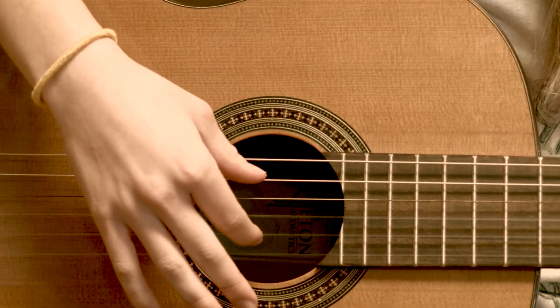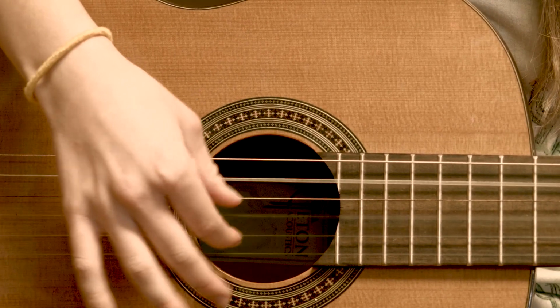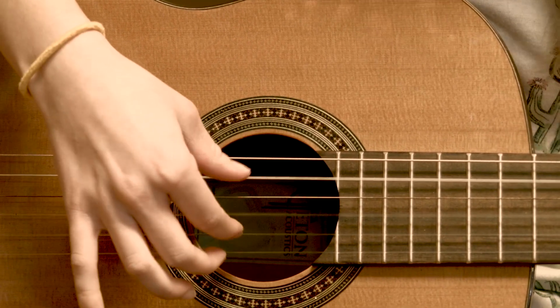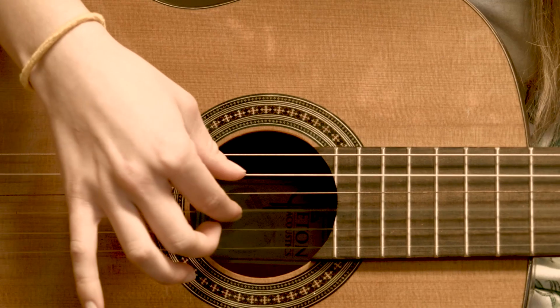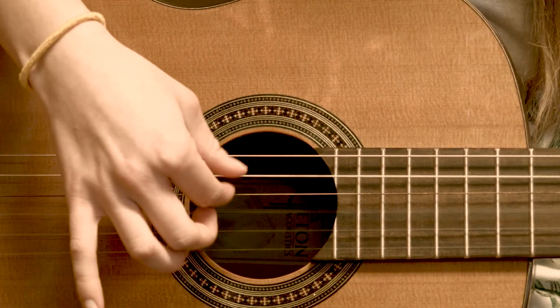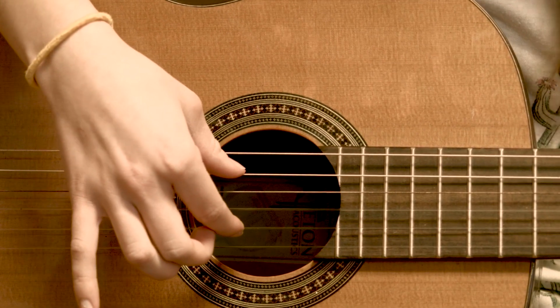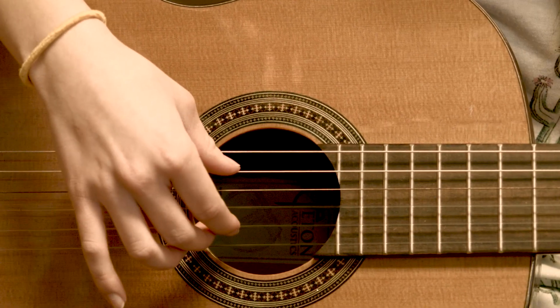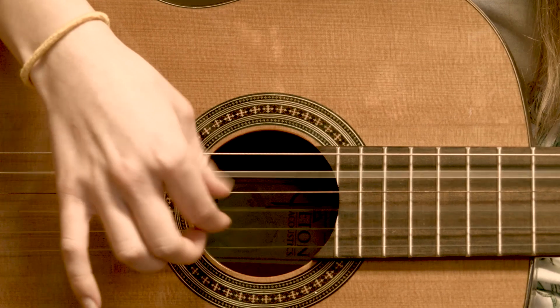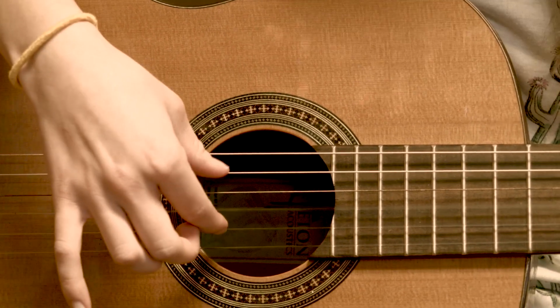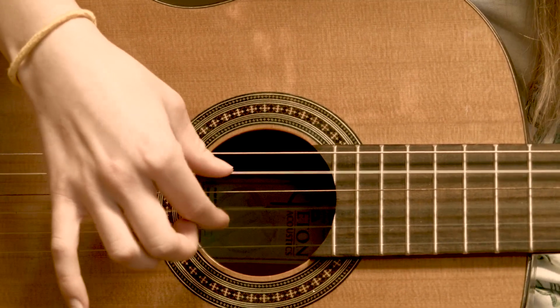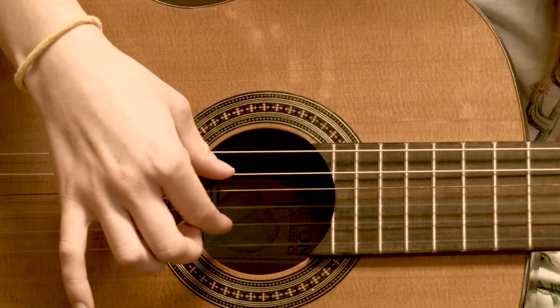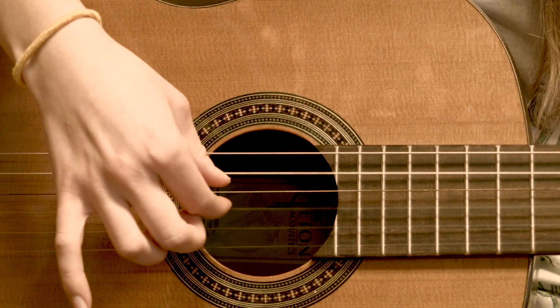Here's the finger style. You do this little fingerstyle nifty thing.